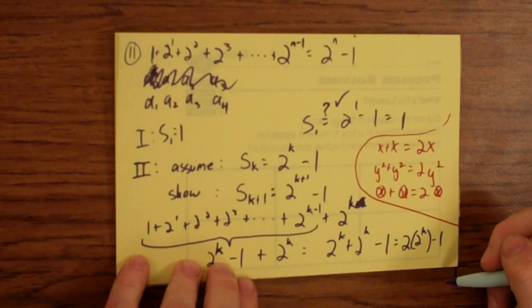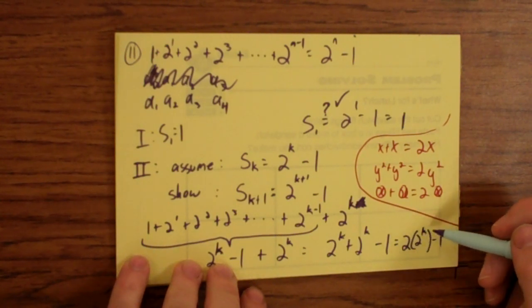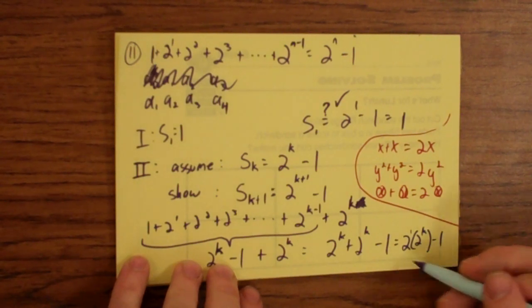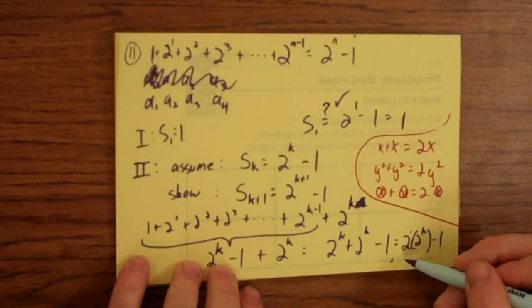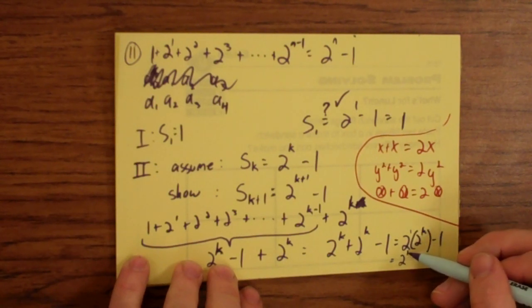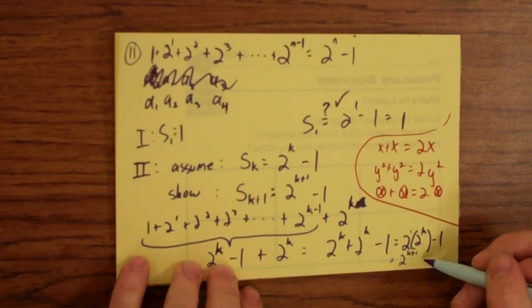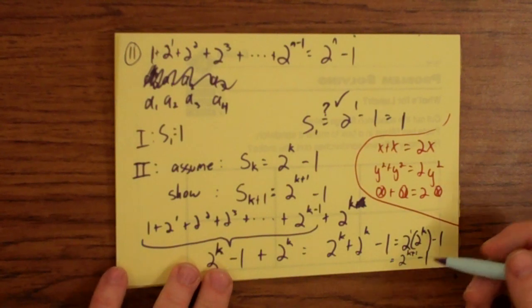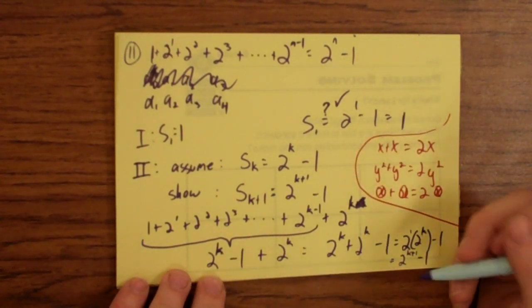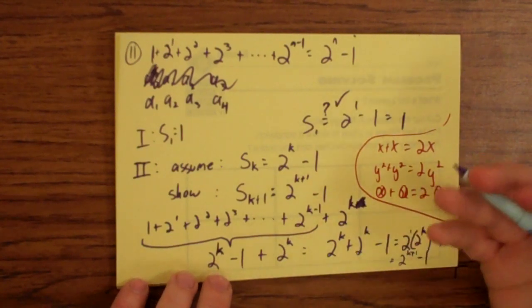minus 1. Well, now I have a 2 times a 2 to the k. I have the same base here. This is 2 to the 1. This is 2 to the k. What do I do with the exponents when I'm multiplying? I add the exponents. 2 to the k plus 1 minus 1. And that was exactly the formula I was trying to show works. It does work. So by mathematical induction, I've proven it.